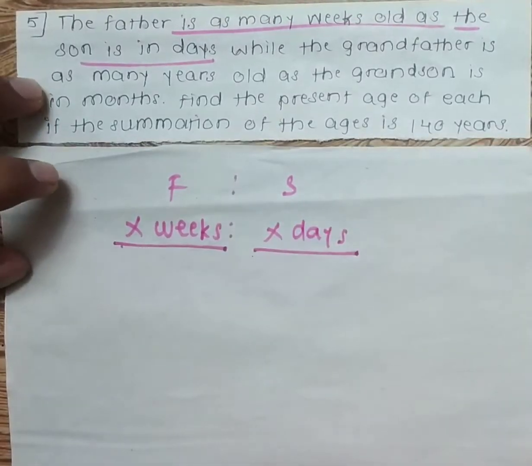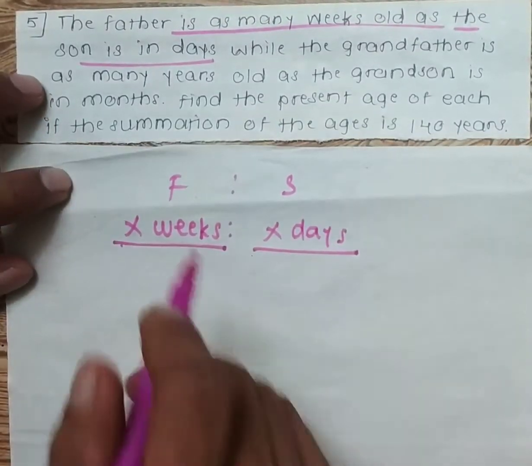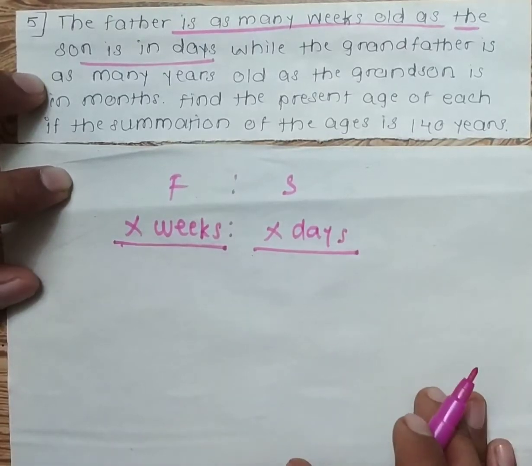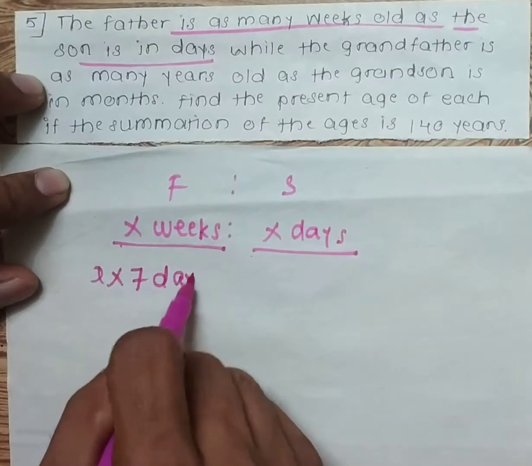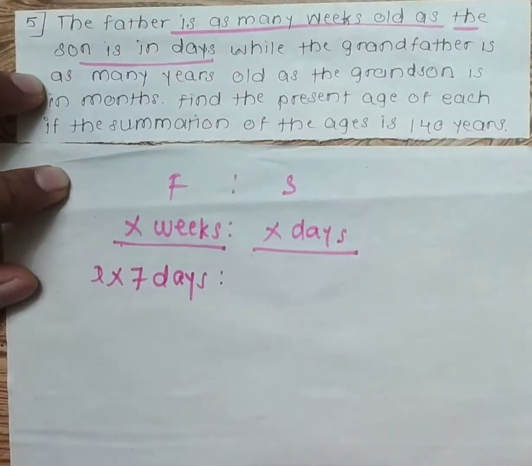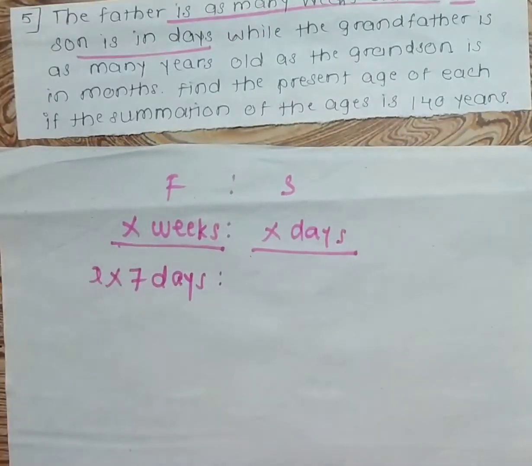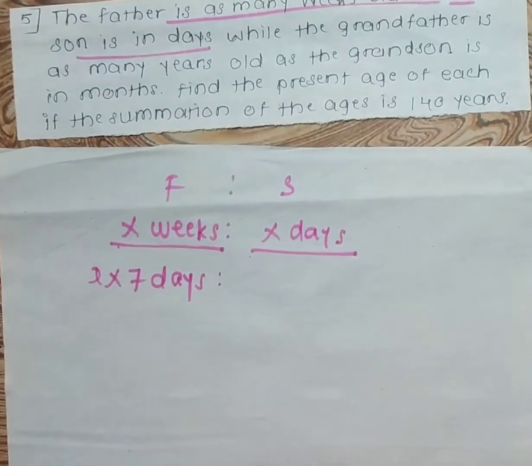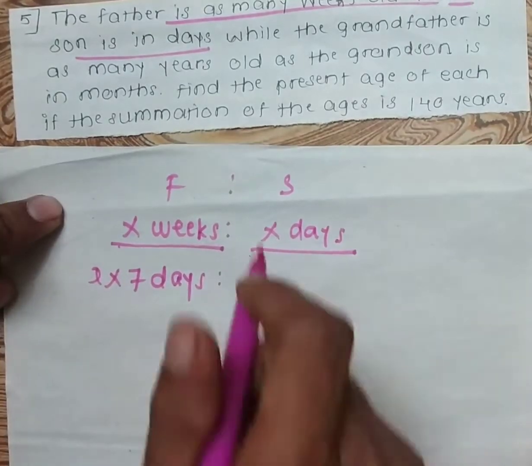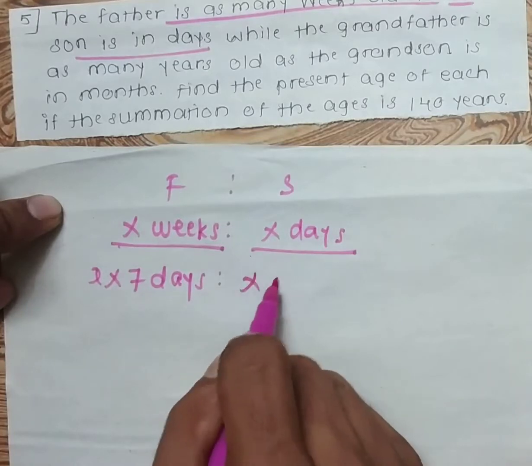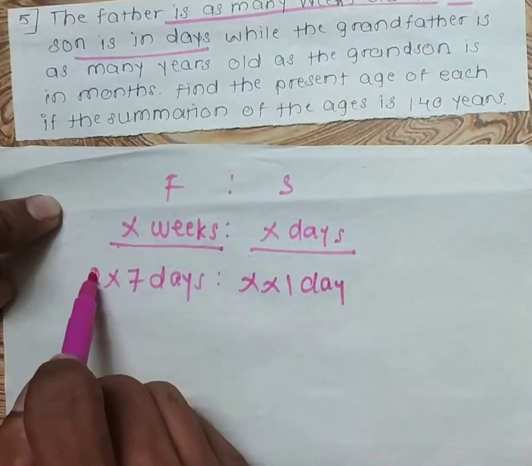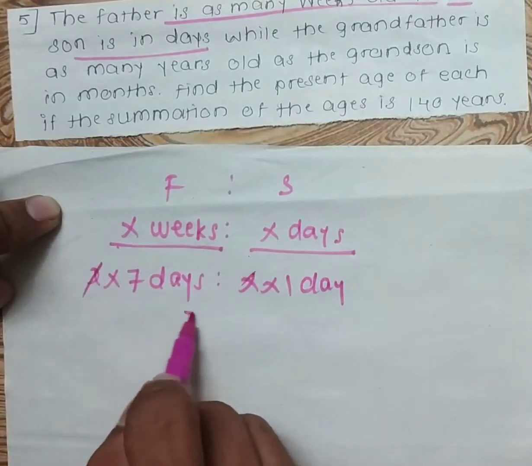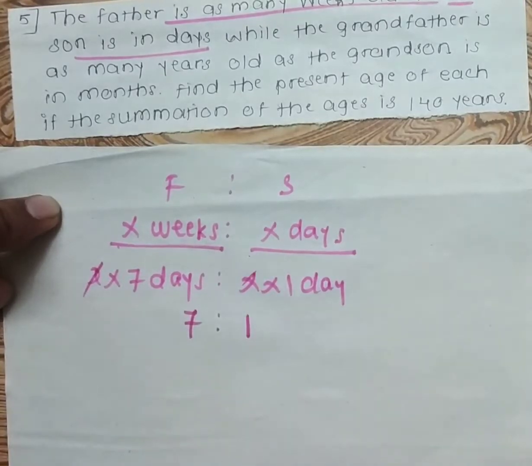But we know that in 1 week there are 7 days. So I can put here x into 7 days, as simple as that. So I can write x weeks as x into 7 days, and for the x days, x into 1 day. Here this x gets cancelled. So I got 7:1. The ratio of the father to son is 7:1.